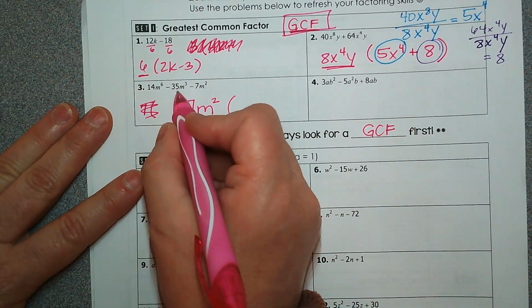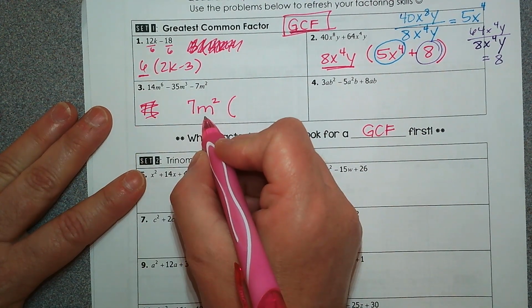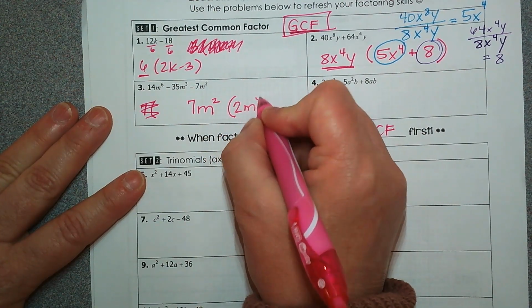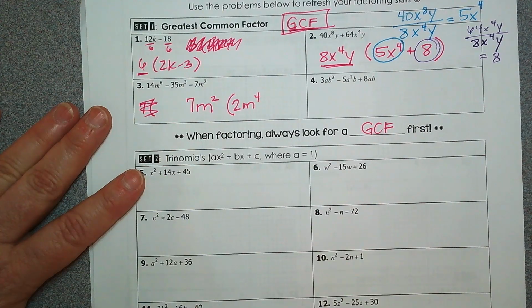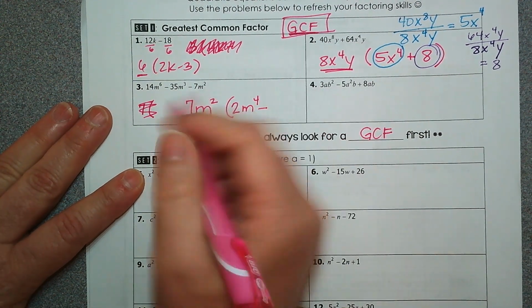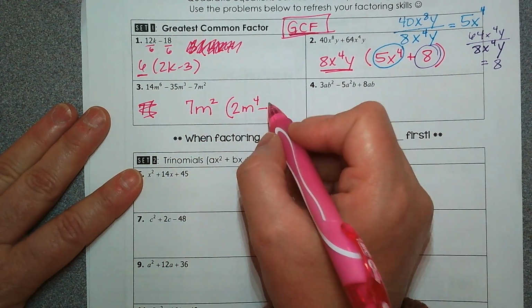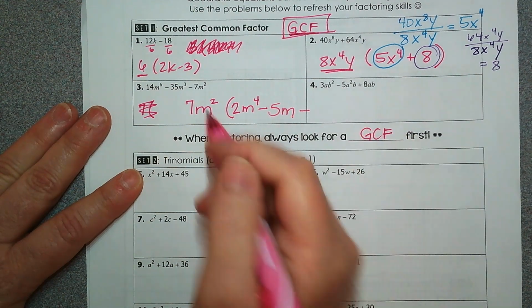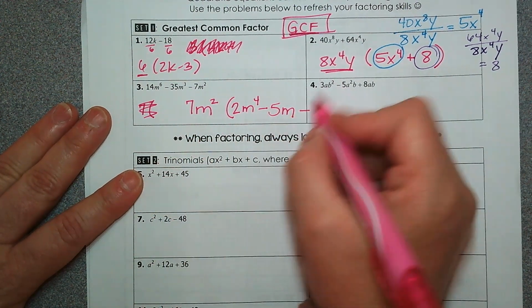Now divide that into each of the 3 terms. 14m to the 6th divided by 7m squared is 2m to the 4th, because 6 minus 2 is 4. Negative 35m cubed divided by 7m squared is negative 5m. And then the last one, negative 7m squared divided by 7m squared is negative 1.